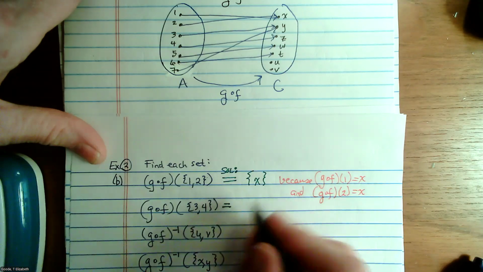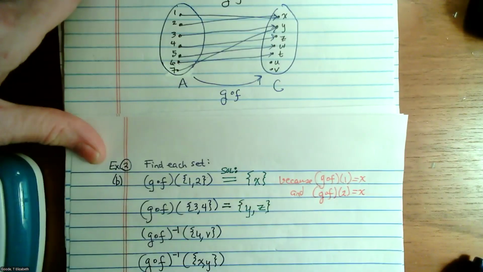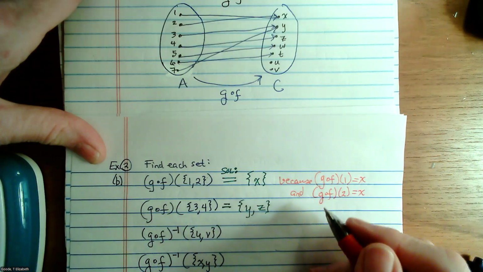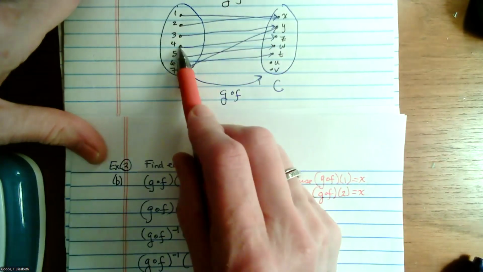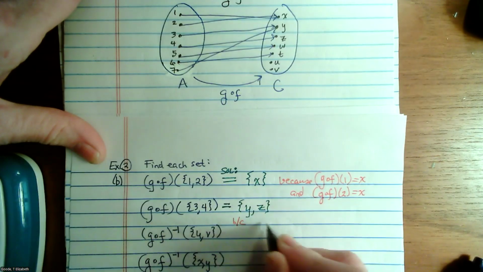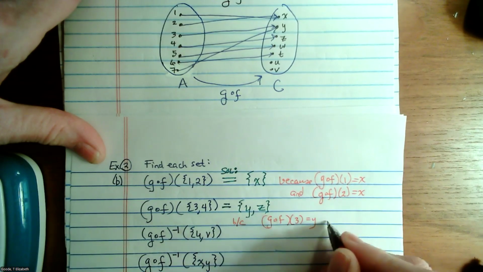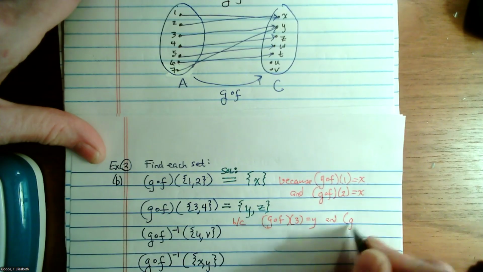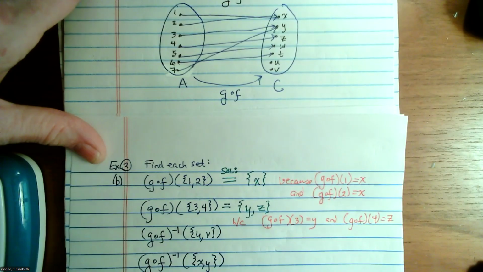YZ. And YZ is that? 3 matches to Y and 4 matches to Z. That's exactly right. 3 maps to Y and 4 maps to Z. So you could say because G of F of 3 is Y and G of F of 4 is Z. Great. What about G of F inverse of the set containing U and V?